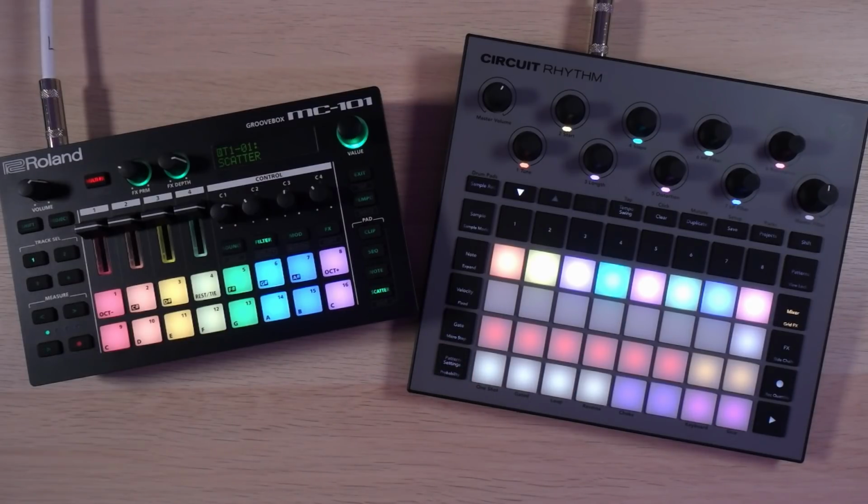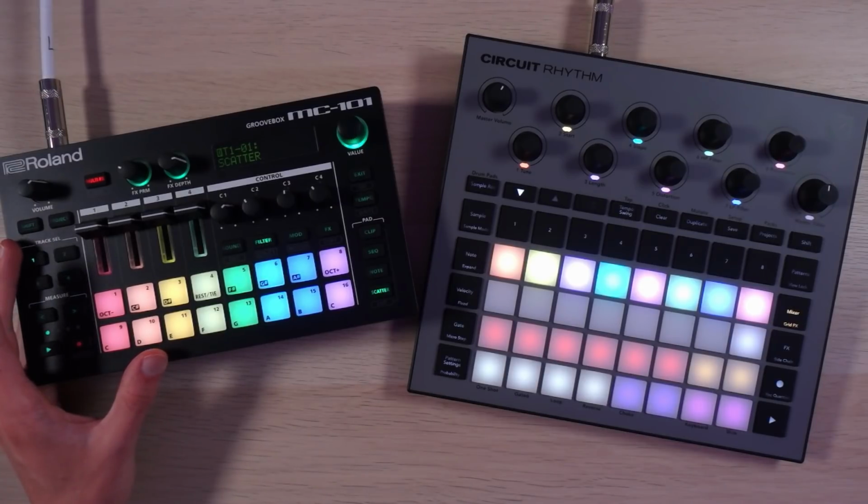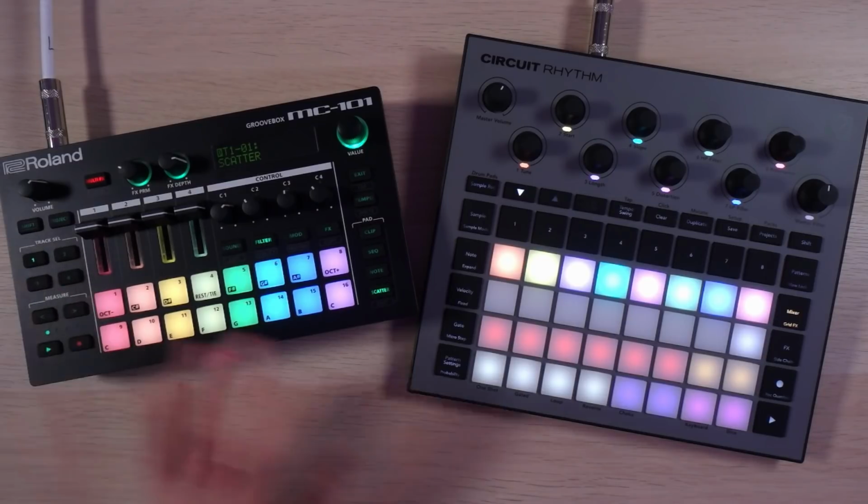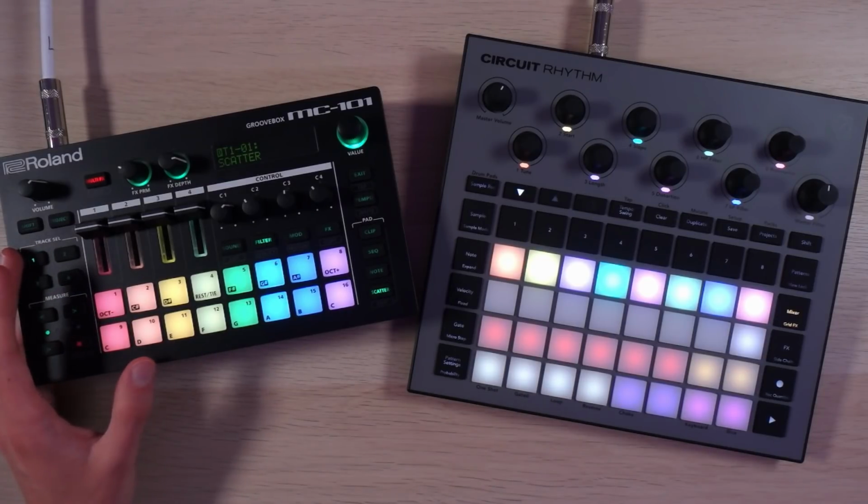Hopefully by now you can see that these devices have some pretty different approaches and both make trade-offs to get the objectives that the designers wanted. The MC-101, in a lot of ways, is quite a bit deeper. Of course, it's got an entire synth engine in here, which the Rhythm does not, and it handles samples a little more cleanly and can turn them effectively into synths.